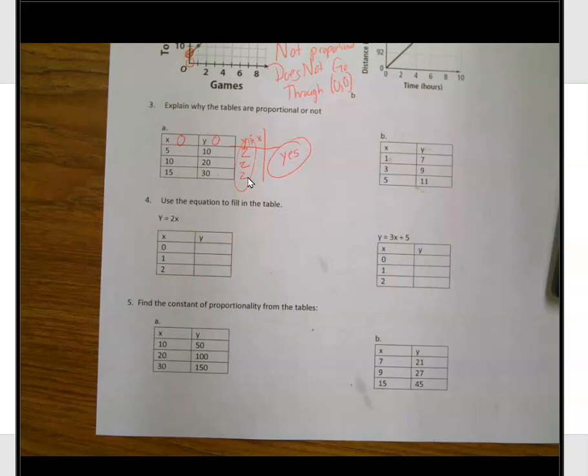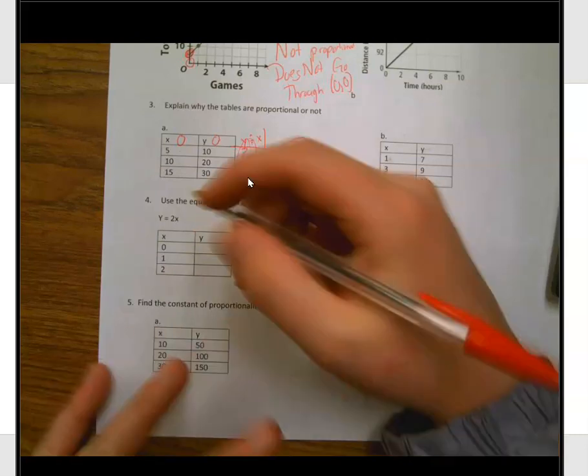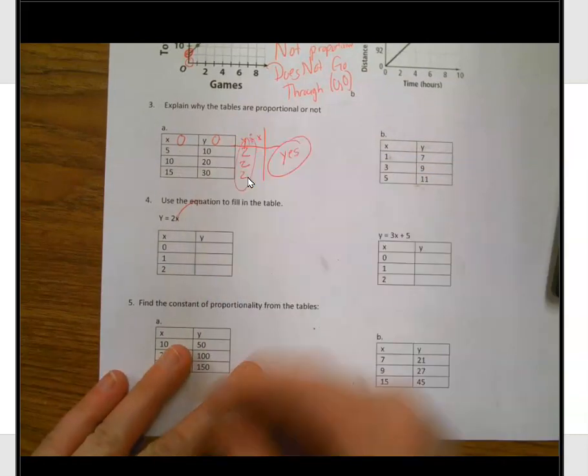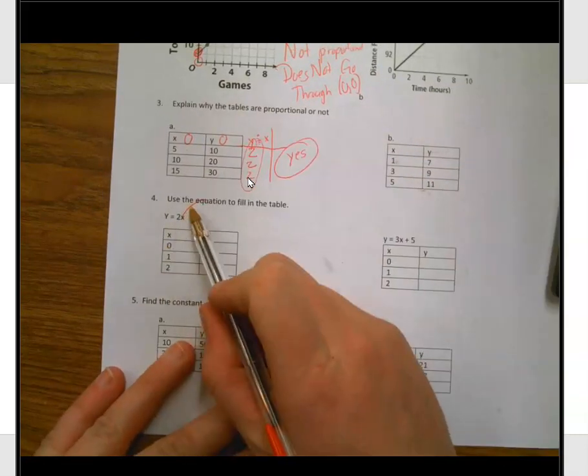Think of substitution as one person goes out, someone else goes in. If I'm not here, you have a sub that comes in and teaches for me. If you're playing sports and the pitcher goes out, a different pitcher goes in. You don't just play without them. So in this case, we're taking the x out and we're sending these numbers in to replace the x.